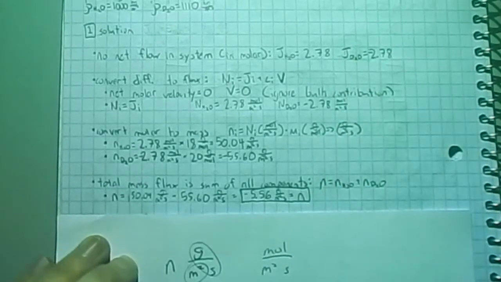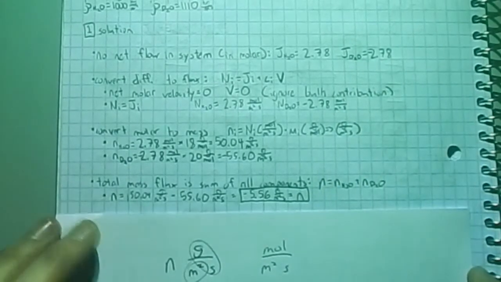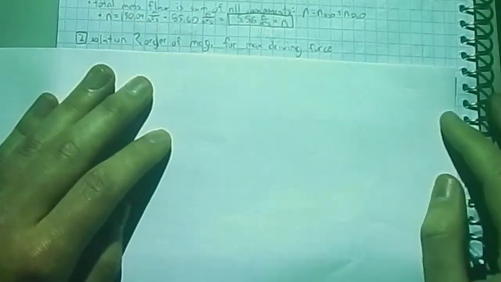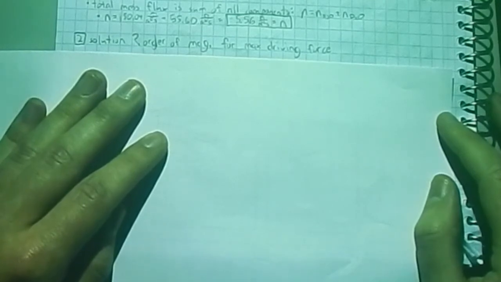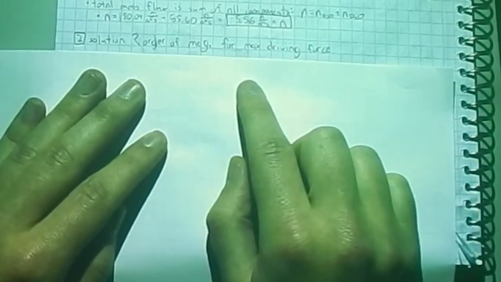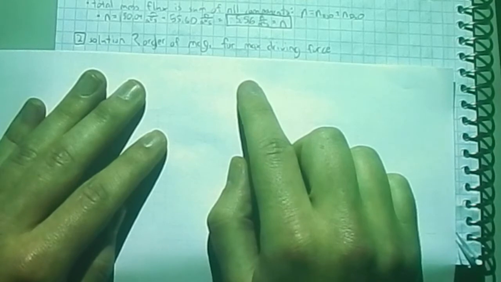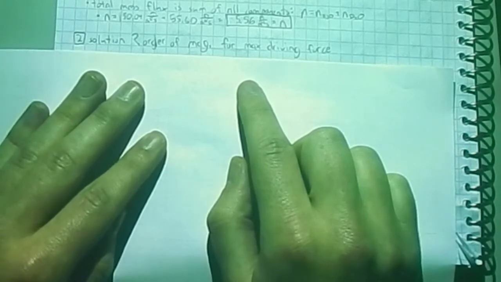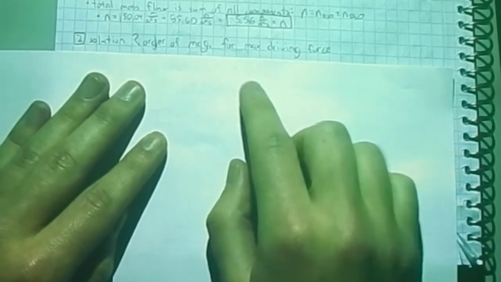And let's go on ahead and look at question 2. For question 2, we're looking at the order of magnitude for the maximum driving force. So I should start out by talking about what driving force is. Driving force is a reflection of the strength of diffusion between two compounds. So that's what driving force is reflecting as a number.